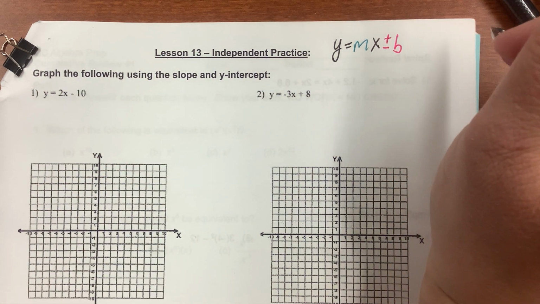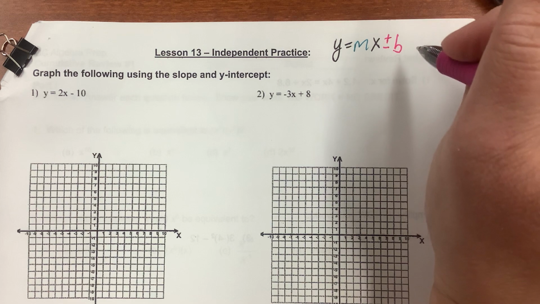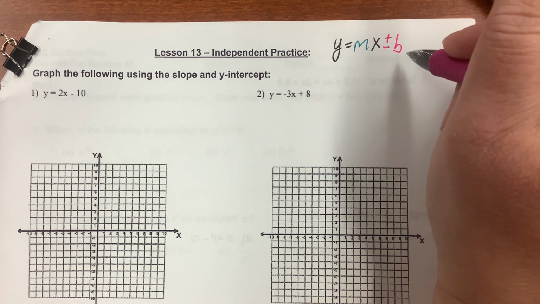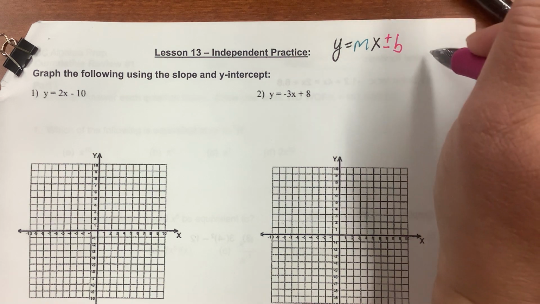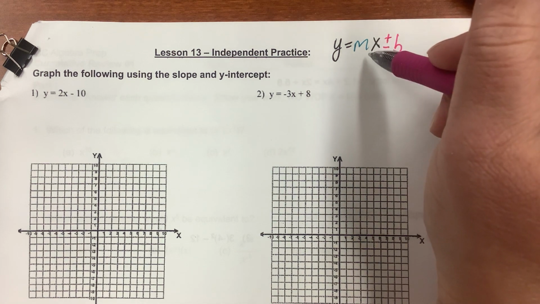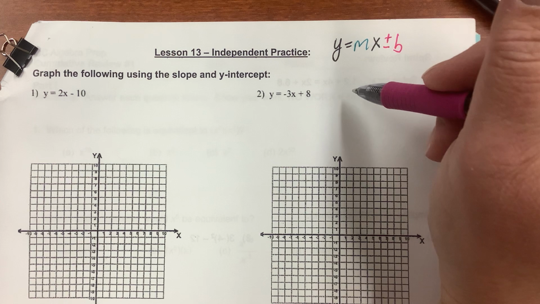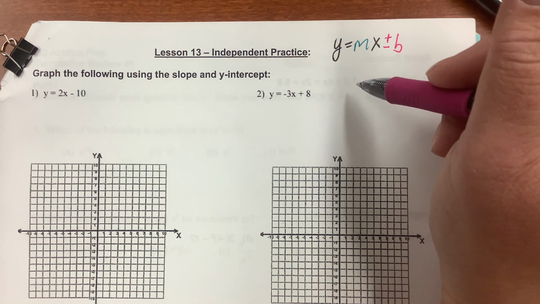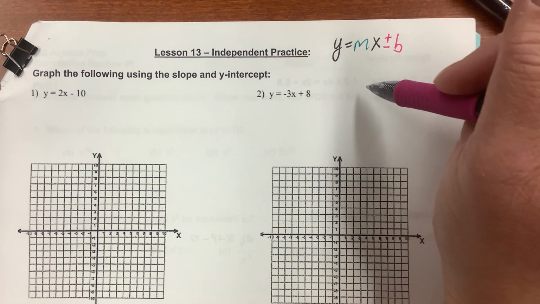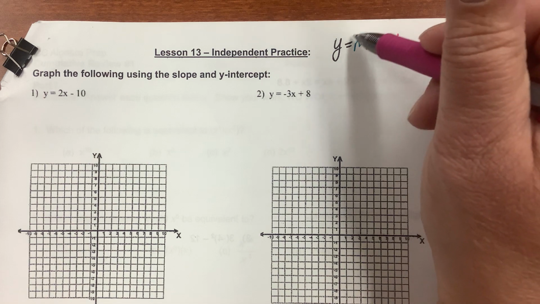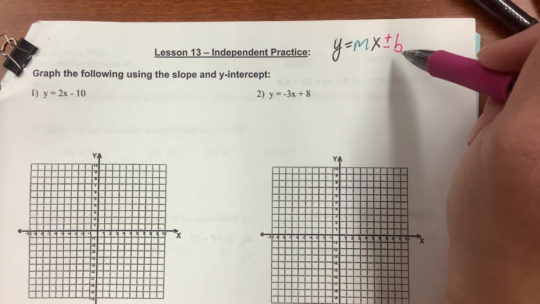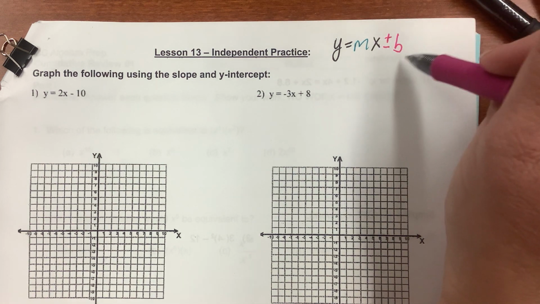Now, the way I remember it is the y-intercept is at the back of the equation. You know, b for the back of the equation. The slope, the m, like a mountain slope, is in the middle of the equation. That makes it easier for me to remember. Slope m in the middle, y-intercept b in the back.